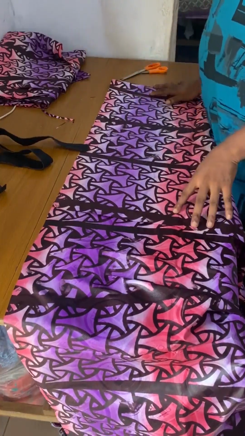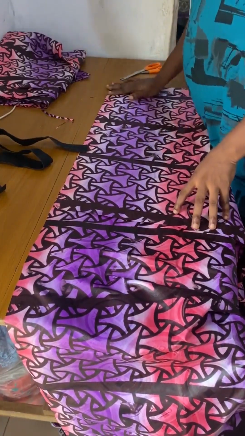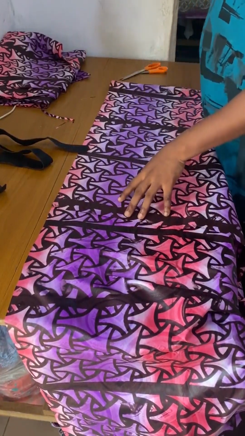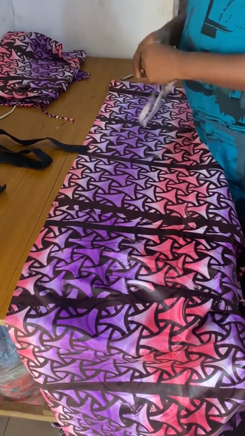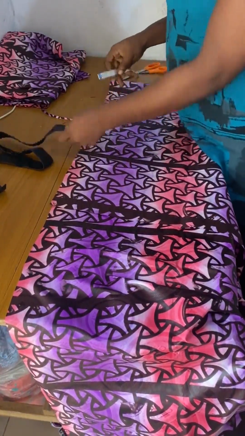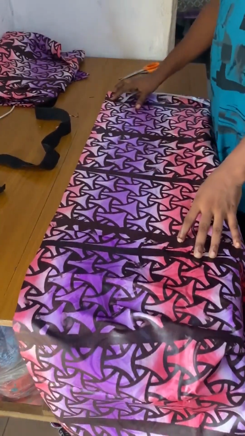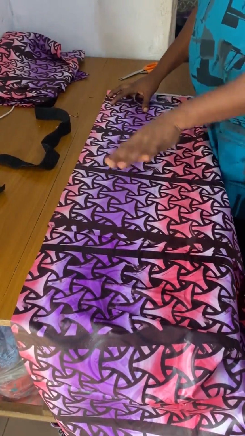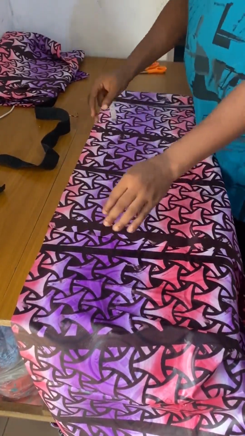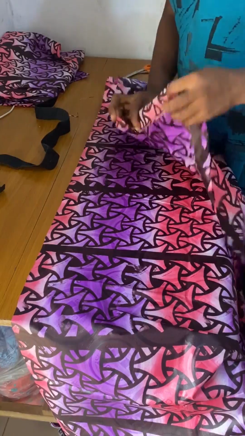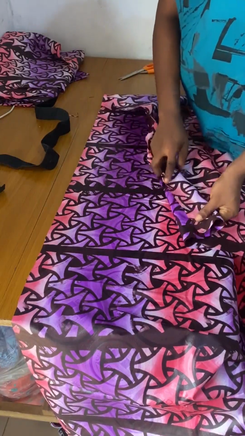So the elastic of the pants is always like a jogger's elastic waist. So like I said earlier, this one is 1.5 inches, and I want to cut out the waistband. So this 1.5 inches, if you fold it into two, it's going to be 3 inches.